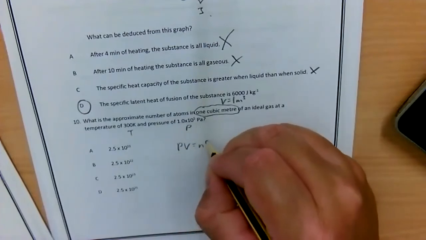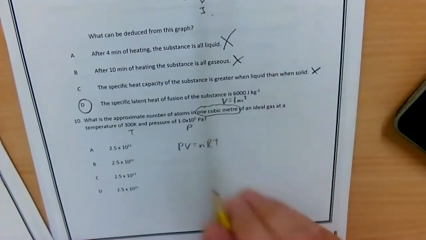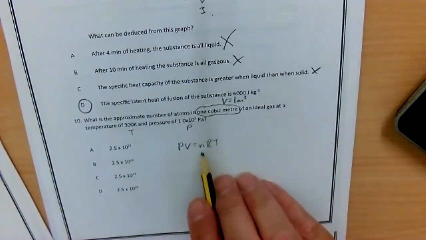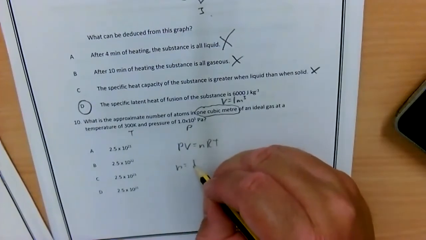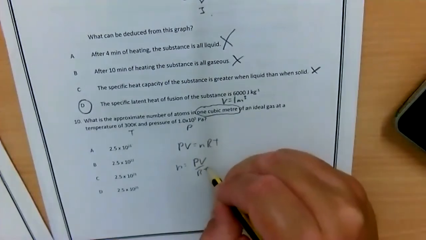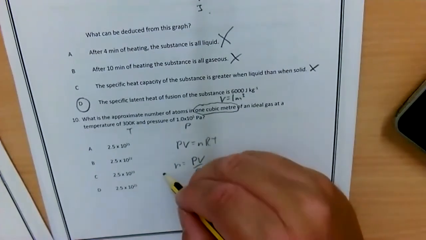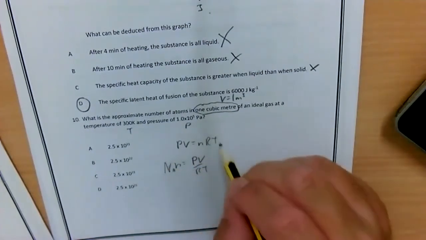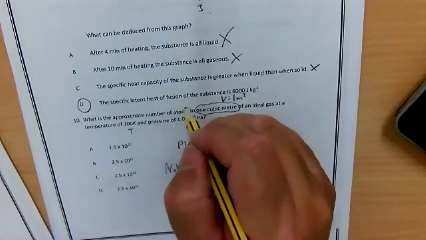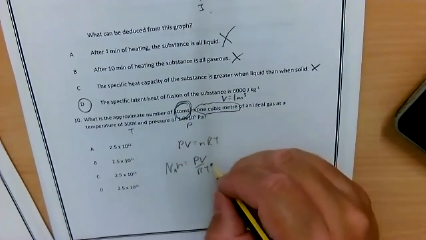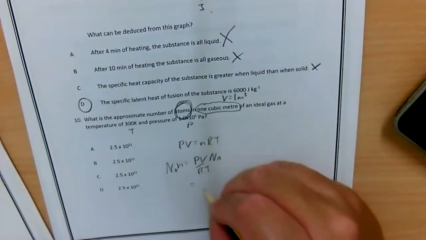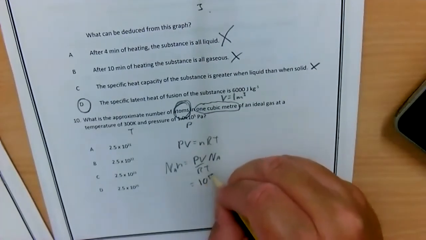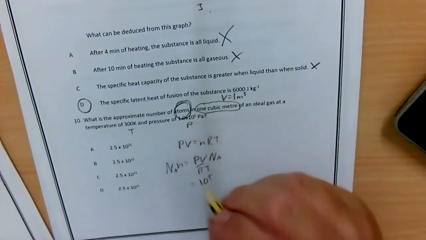PV equals nRT. So we want to work out what n is. So n is PV over RT. But then you have to multiply both sides by Avogadro's number to get the number of atoms. So then we just plug in our numbers. Pressure is 1.0 times 10 to the power of 5.